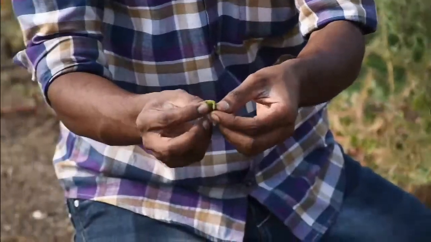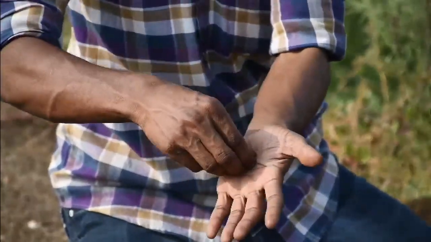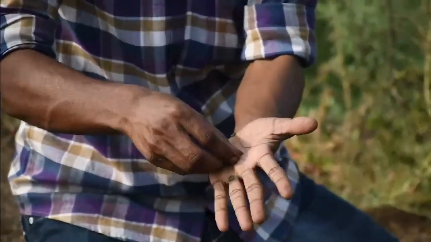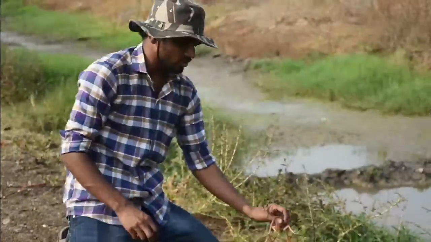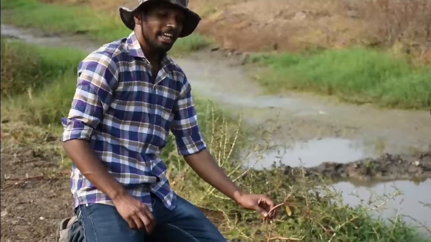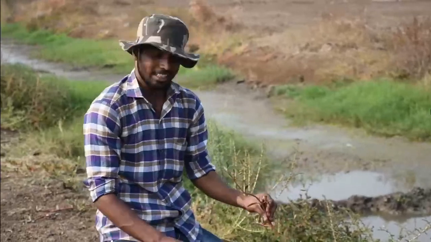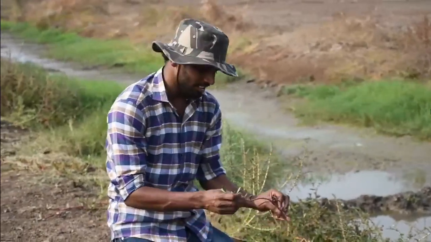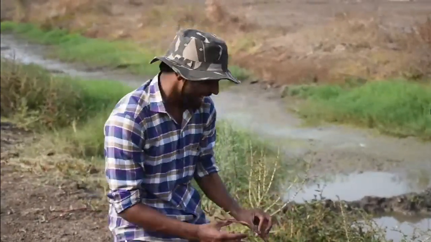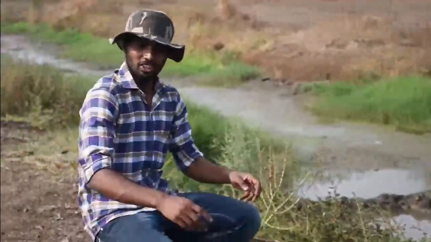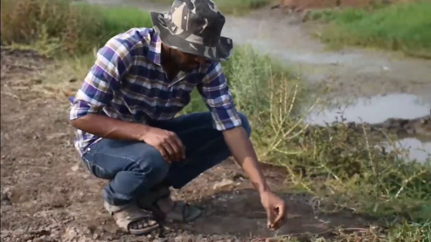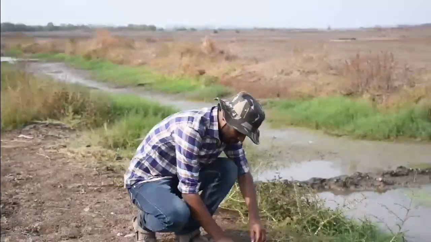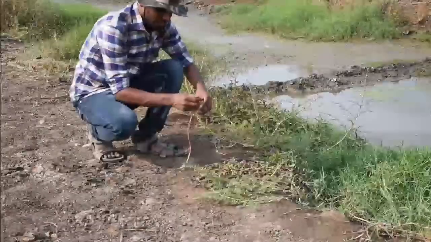If I crush this leaf, inside you can see the mucilage in it. That is why it is called an accumulator type of halophyte. The plant name, again, is Sesuvium portulacastrum, commonly known as Khariji Bhaji. And in the Shravan season, this is a delicacy.